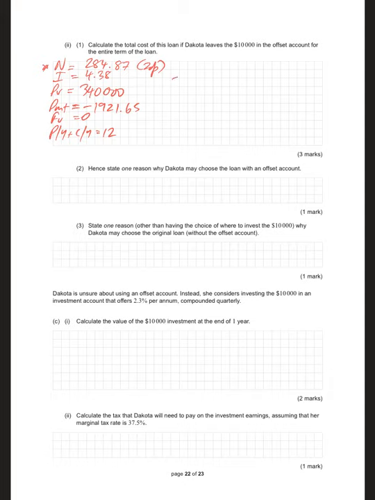Well, she's going to be making 284.87 payments of 1921.65. That equals 547,420.44, 2 decimal points.